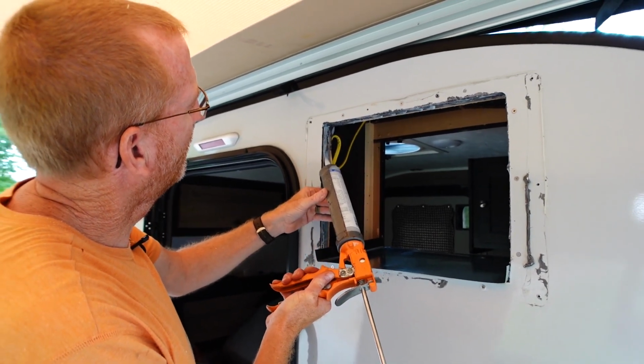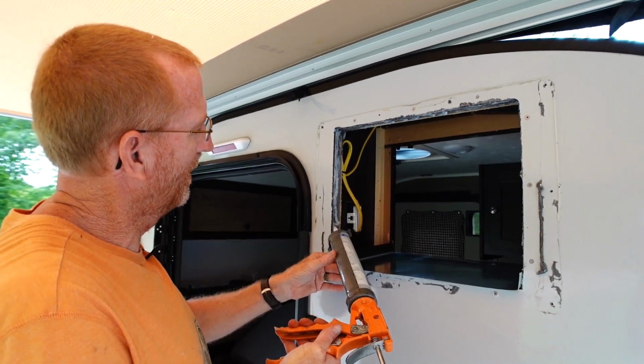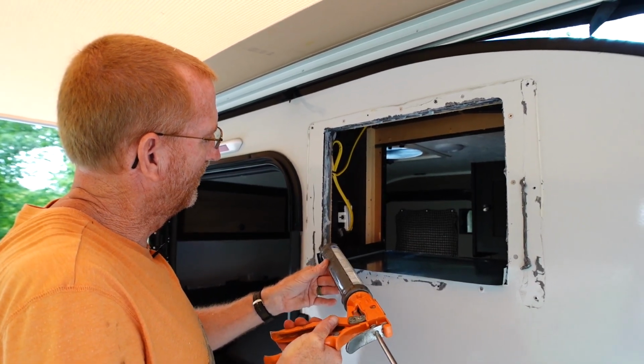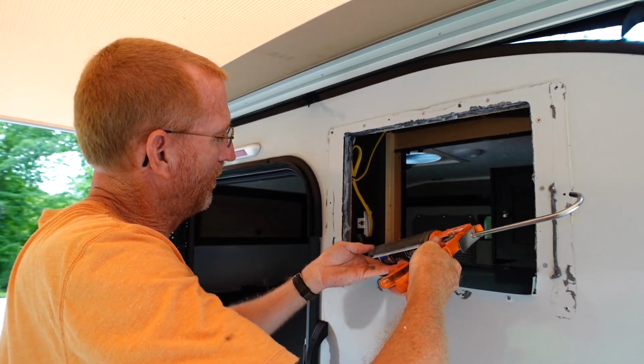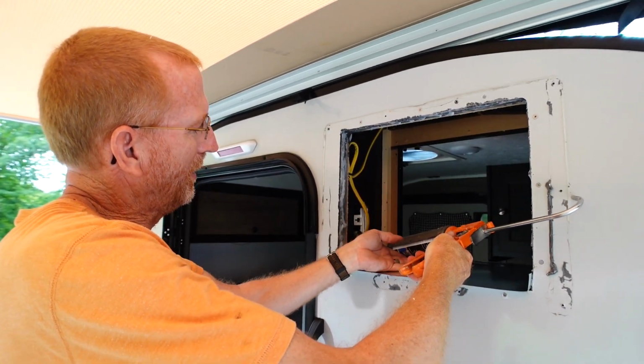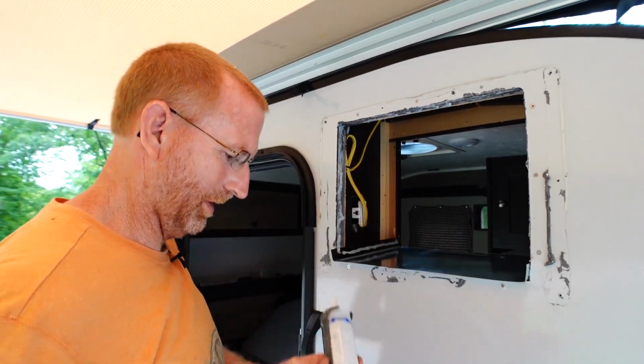And it's always better to seal things as you install them instead of after the fact, because you'll get a good bed of sealer underneath it instead of trying to seal something on top. And you actually create a gasket when you do that. So, got that.